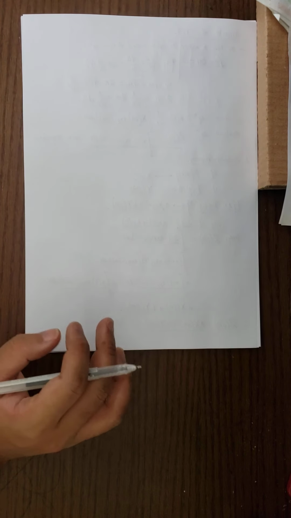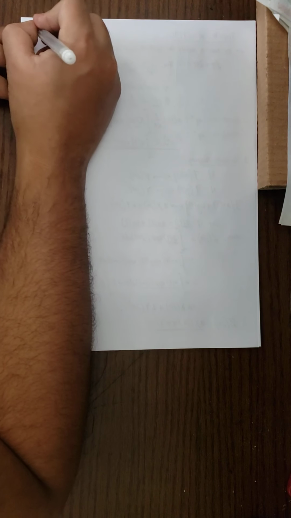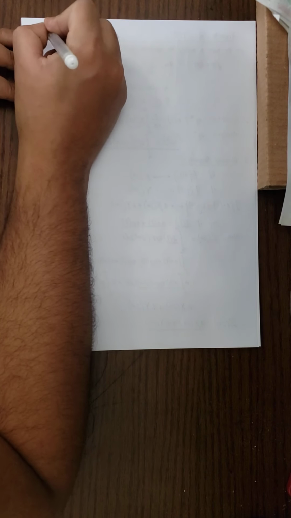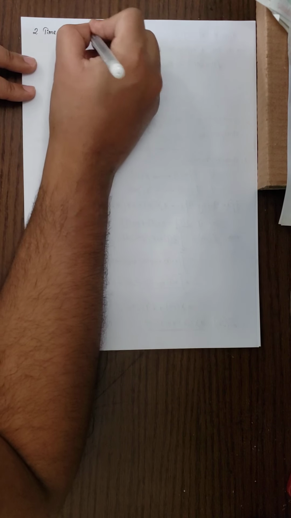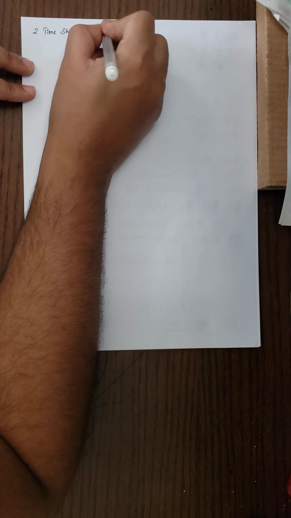Now, moving on to the next property, which is the time shift property.